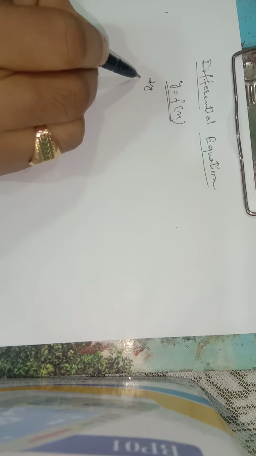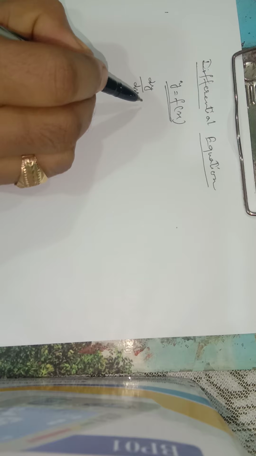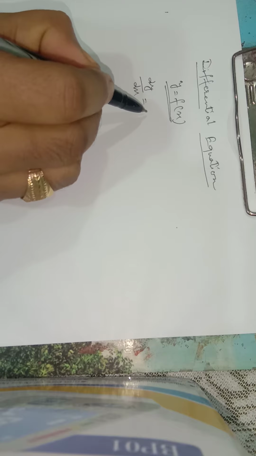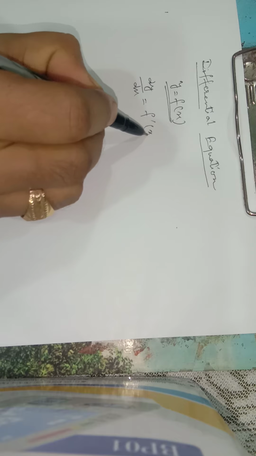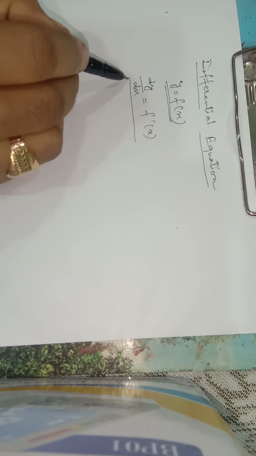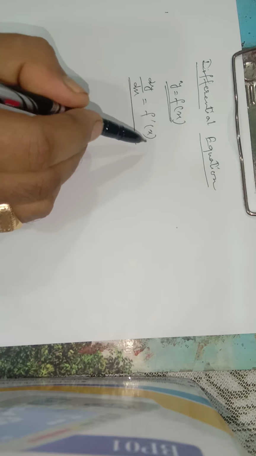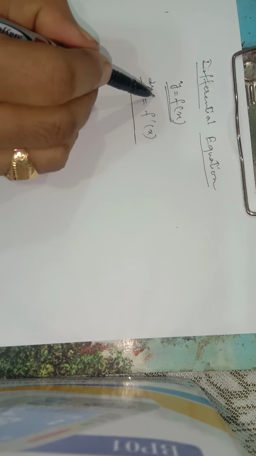The simple derivative of this function that we get is dy by dx, or it can be written as f prime of x. Okay, now it is a simple form of differential equation because here it involves the derivative. So in simple form, differential equations can be written in that form, and this is called the first order differential equation.